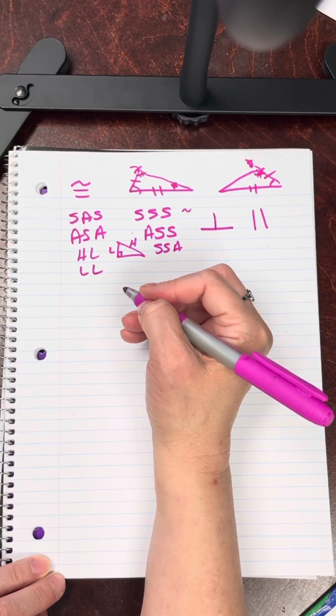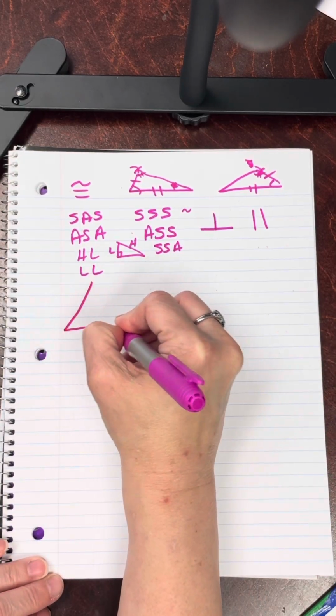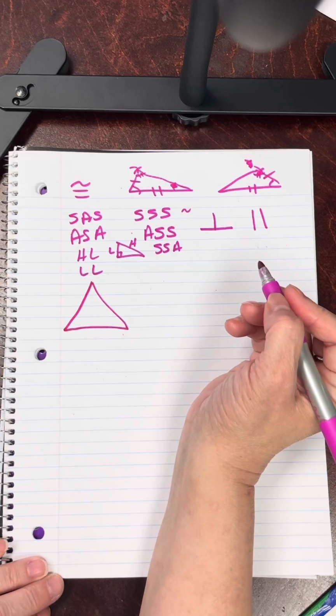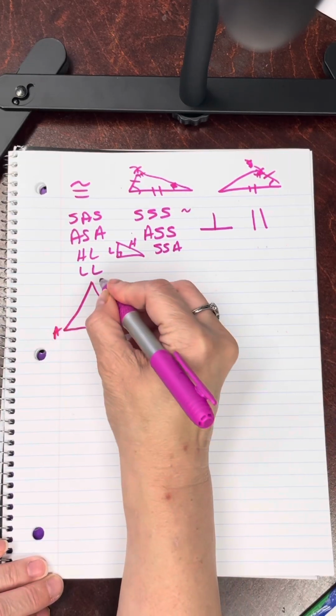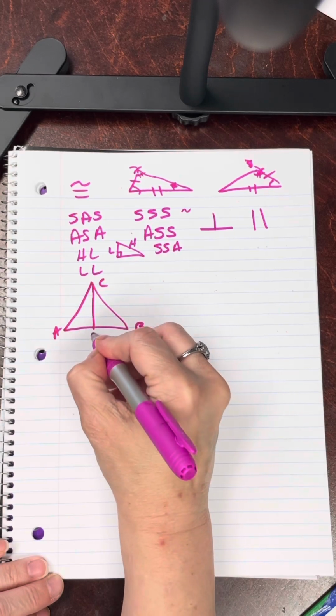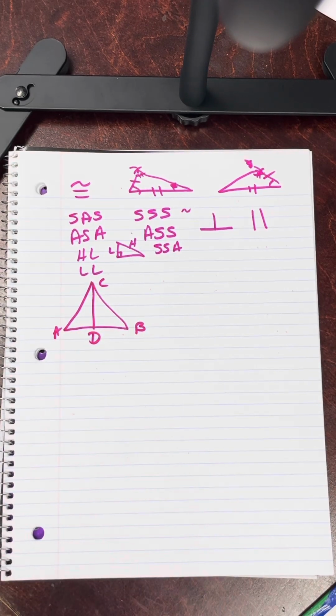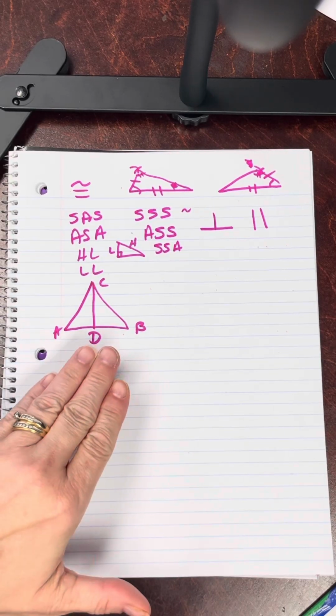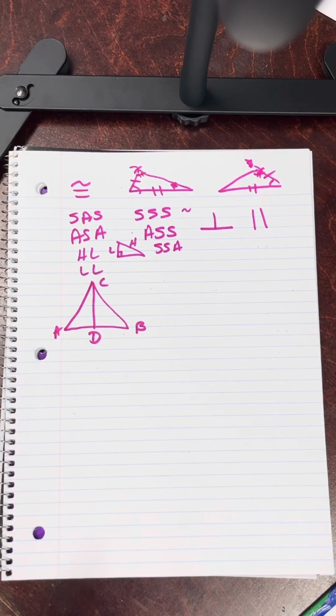So in example 1, they give us a triangle, A, C, B, D, and in the given, which they're always going to, that's going to be your starting place for any proof, given, oh, and these are the steps that I use. I try to mark on my shape what is being given to me so that I have it as a visual to help me in my proof.